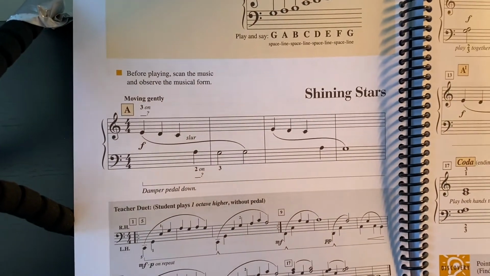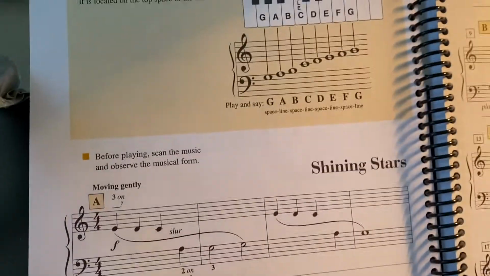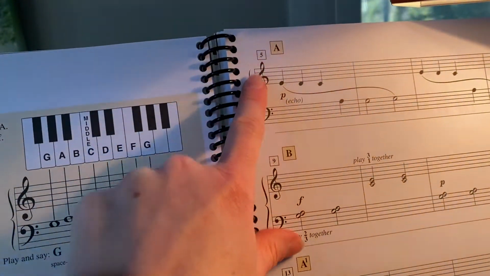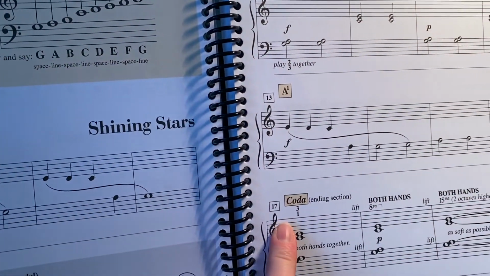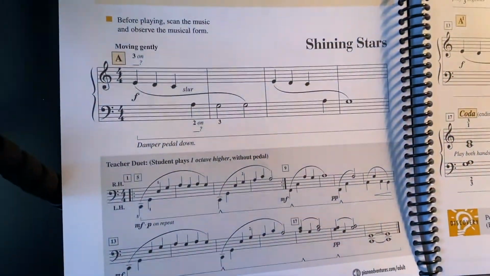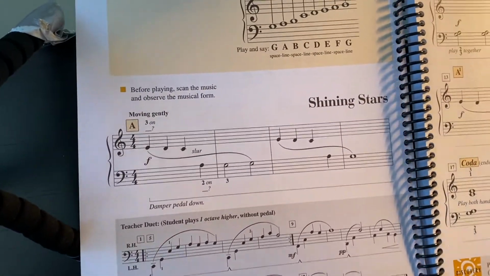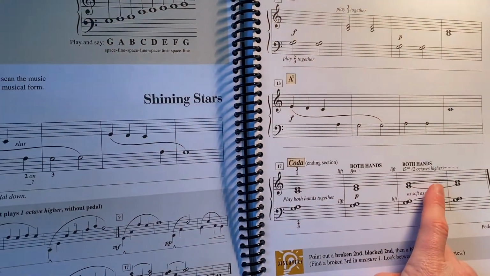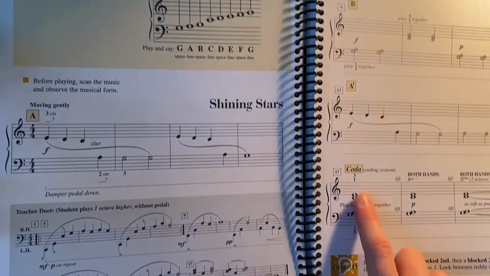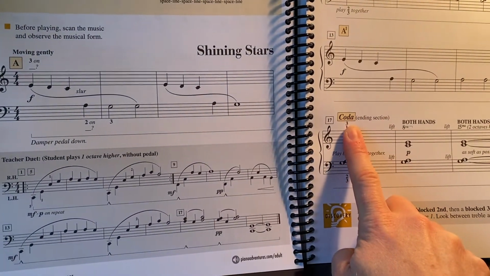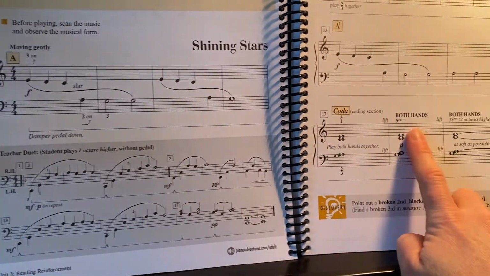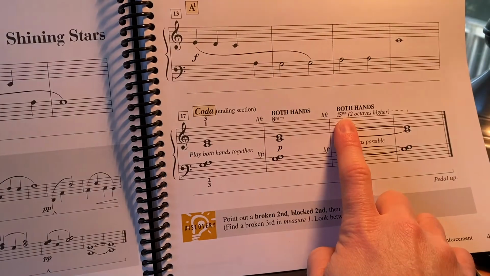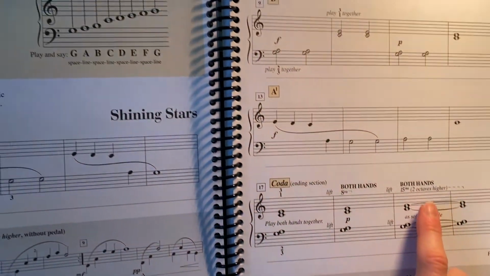Shining Stars is just going to add that in. Now it's showing you that this is written in a format, right? A, B, A1, and coda. So this is kind of a new thing. The coda is the ending section. Sometimes they're going to switch that around, but that's what that means. Coda means ending section. So if you notice at the end, we're going to do our octave higher and our 2 octaves higher here. So we're going to move up a little bit.